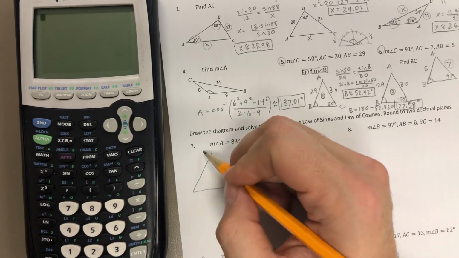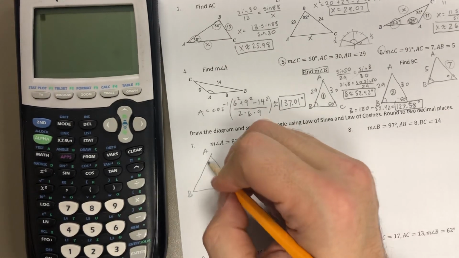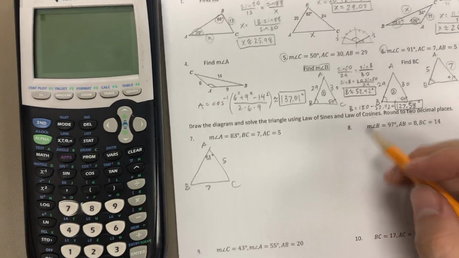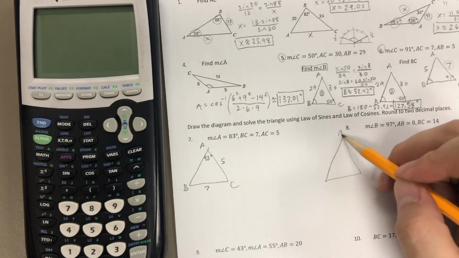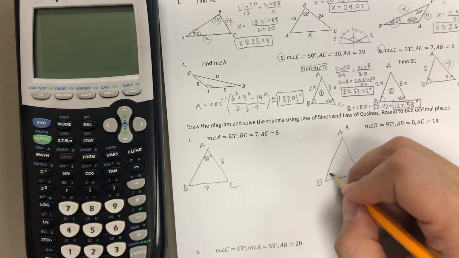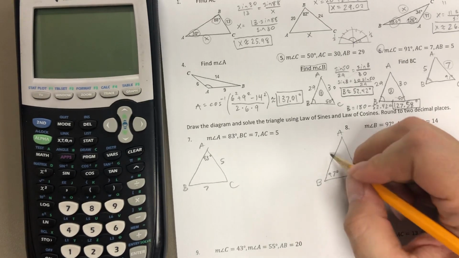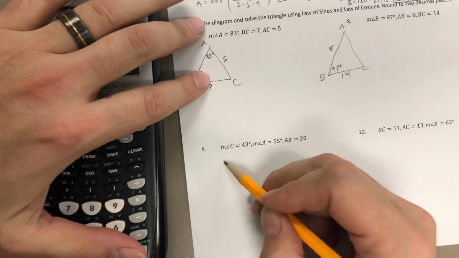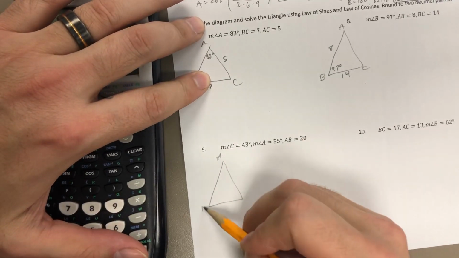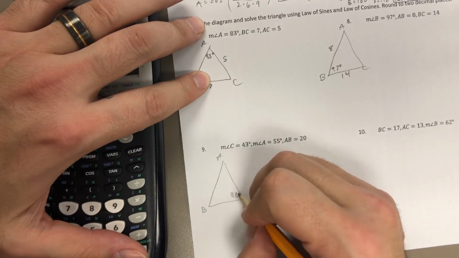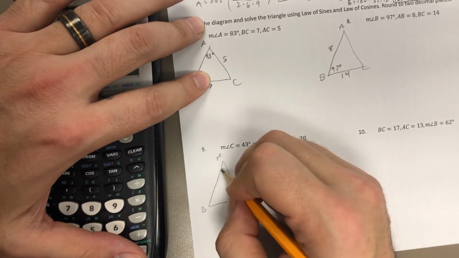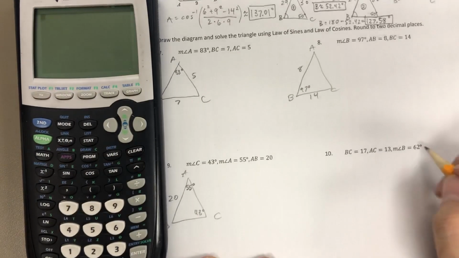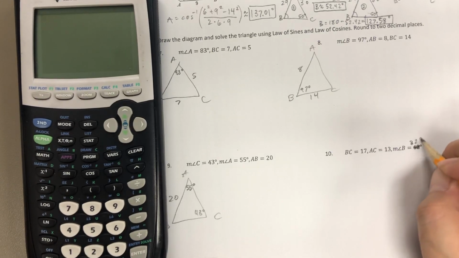So let's draw out our triangles for each of these. ABC, angle A is 83 degrees, BC is 7, AC is going to be 5. And then I'll draw this one as well. So this triangle, ABC, angle B is 97 degrees, AB is 8, and then BC is 14. And for number 9, draw out the triangle, ABC, angle C is 43 degrees, angle A is 55 degrees, and then AB is 20. And then this has a typo on it. This 62 should be a 32, so we can actually do the problem correctly.